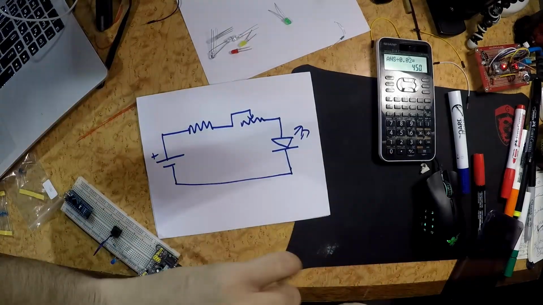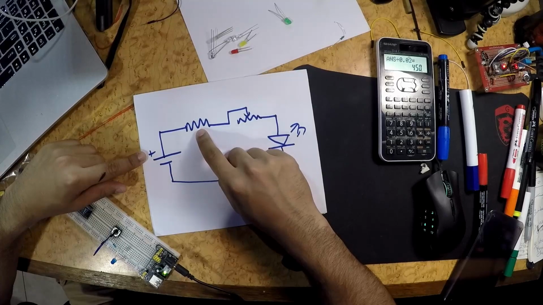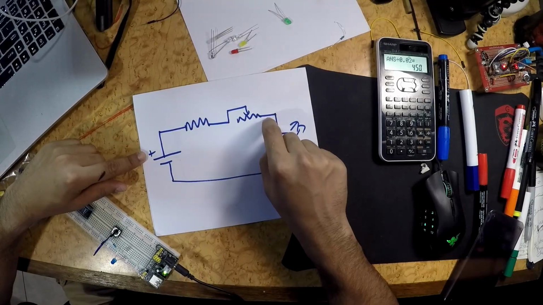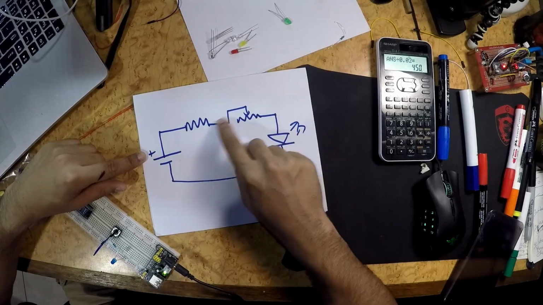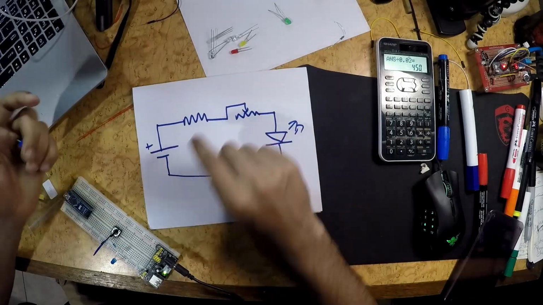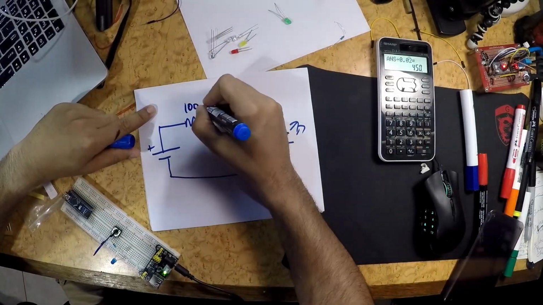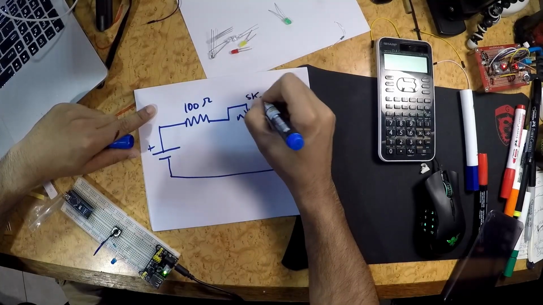I have something called a pot here. This is a variable resistor. I'm going to put this in series. The reason why I am putting the pot and the original resistor in the same circuit is because I don't want this to reach 0 and the LED doesn't have protection, because it can cause a short and basically, you know, you ruin everything. So you always start with a base resistor here. So this is the 100 ohm, and then I have a 5k pot.